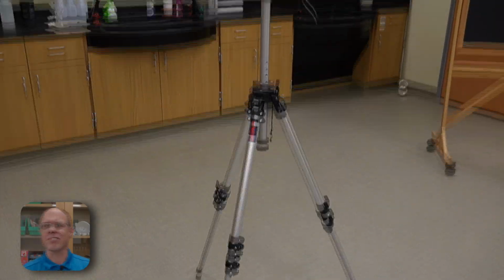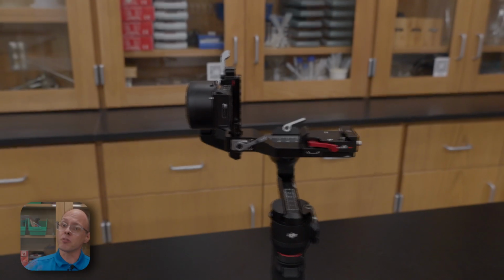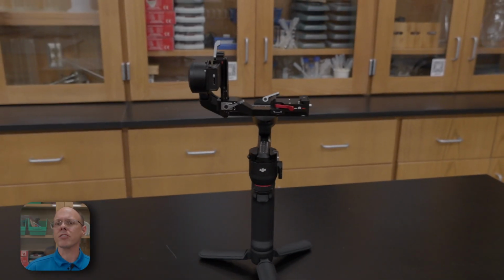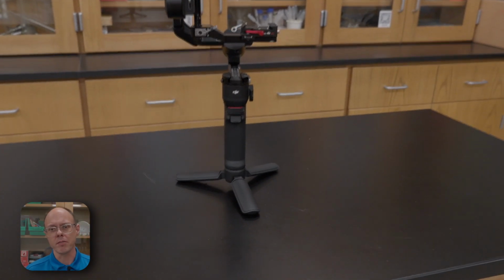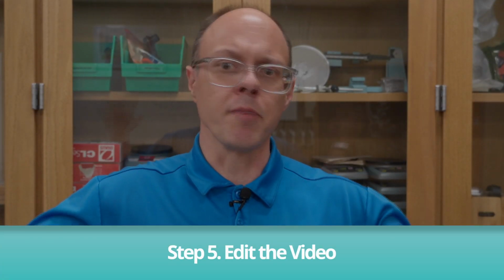Now, if you want stable shots, a tripod is going to be your best friend. But if you like to do walking and talking shots like a lot of YouTube vloggers do, a handheld stabilizer could be a worthwhile investment. All right, once you've got your video, hand it off to marketing or your media team and you're done.